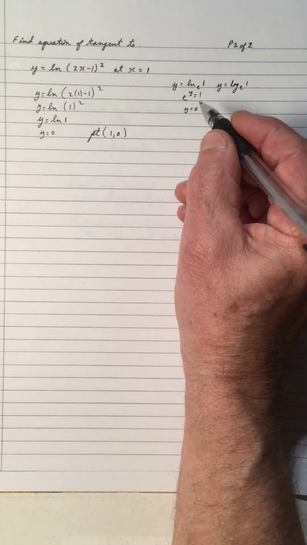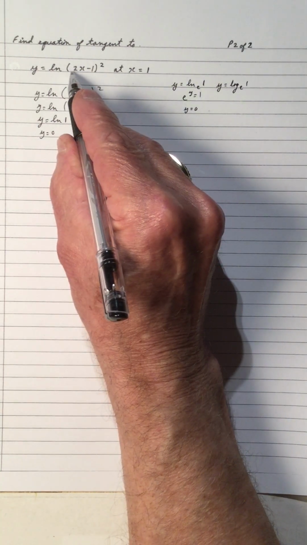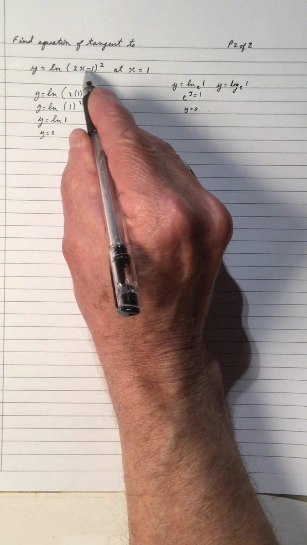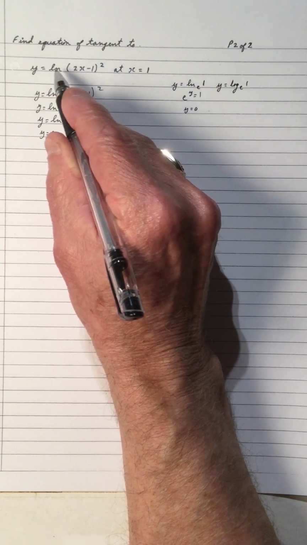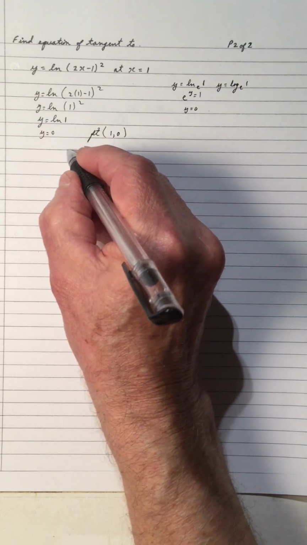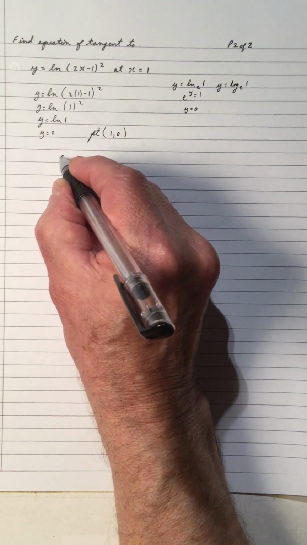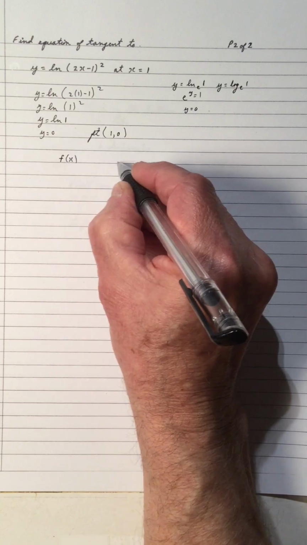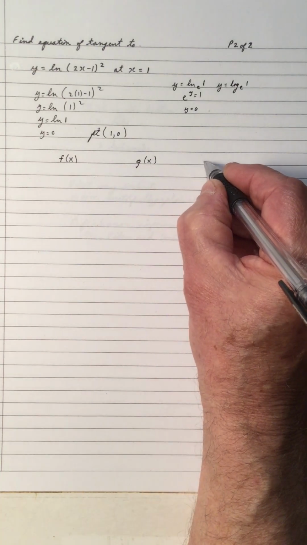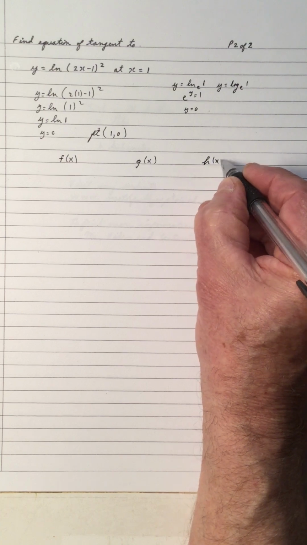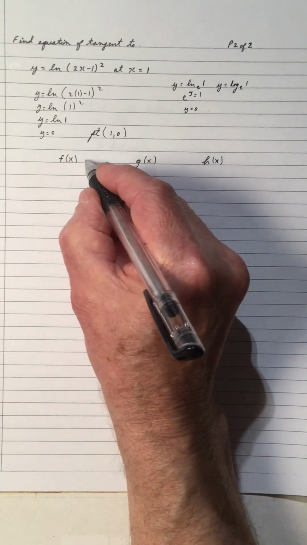Now let's look at this function. It's made up of an ln, of 2x minus 1, which is squared. So if we write f of x, g of x, and h of x, we have 3 functions, one going within the other.